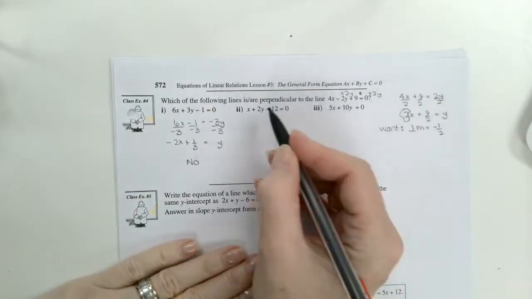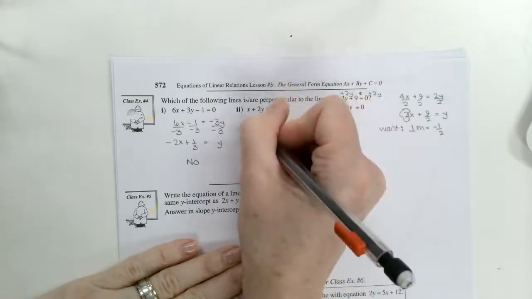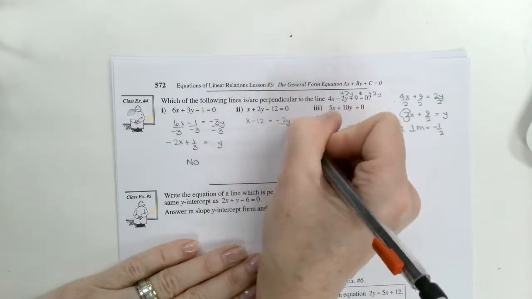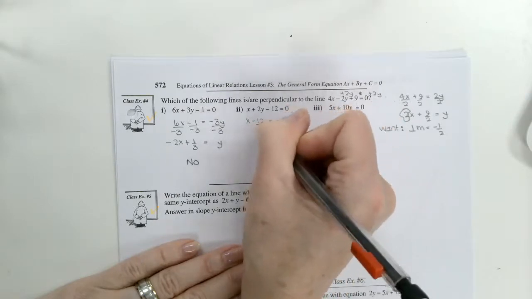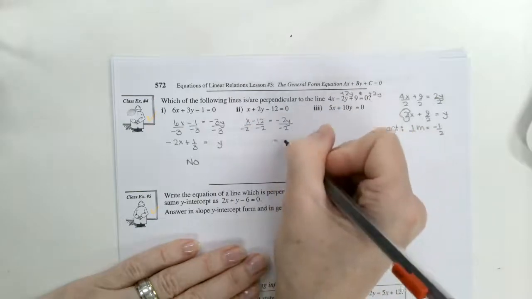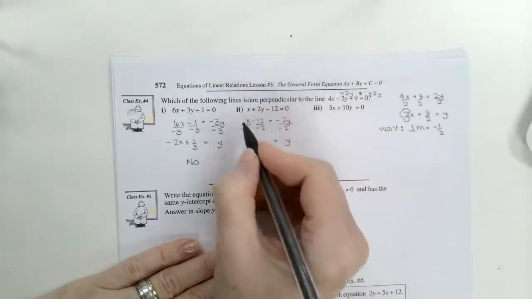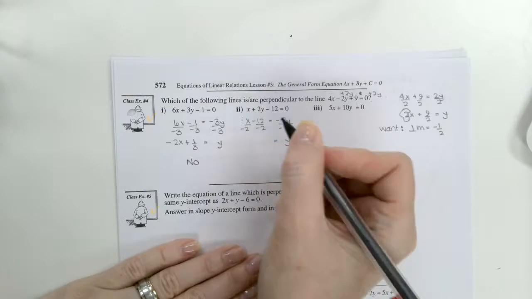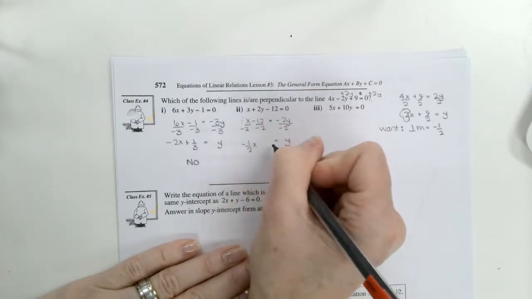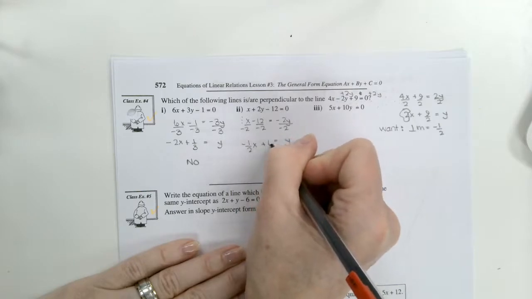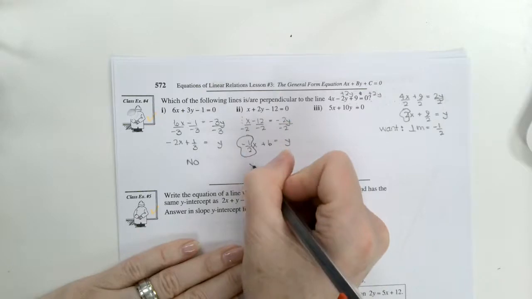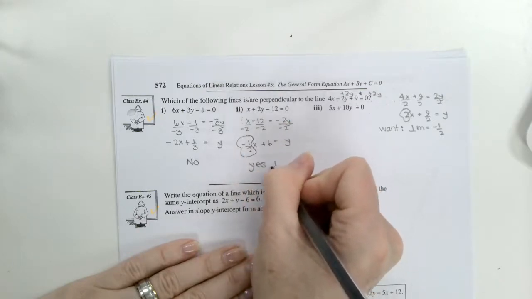This one, take away 2y, take away 2y, so x minus 12 equals negative 2y. Divide by negative 2, divide by negative 2, divide by negative 2. Y equals, this is an invisible 1, so negative 1/2 x plus 6. So yes, this is what we're looking for. So this one is, yes, perpendicular.